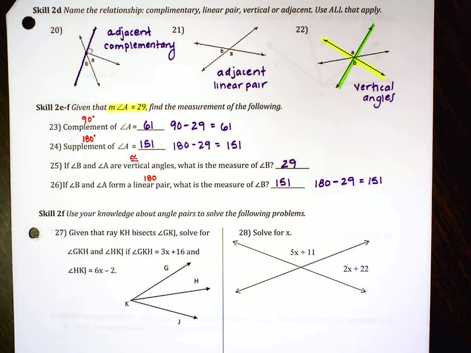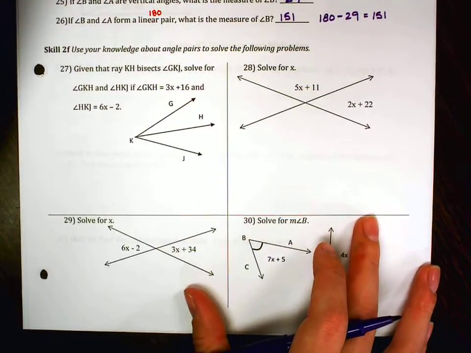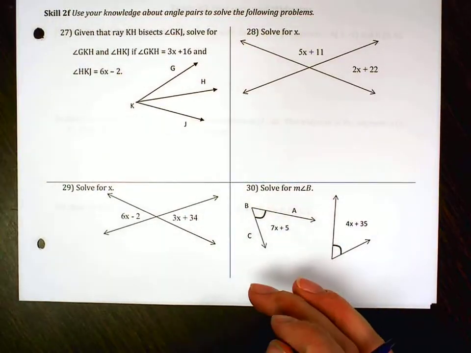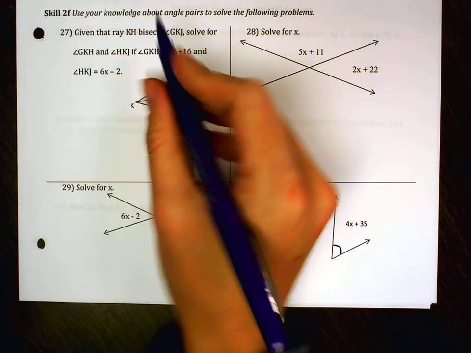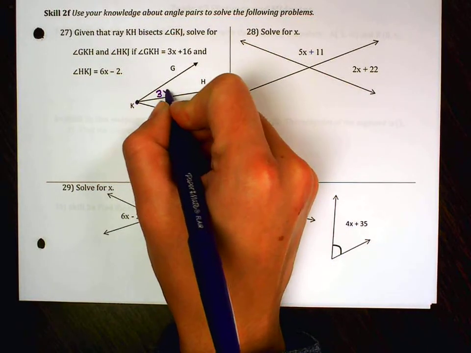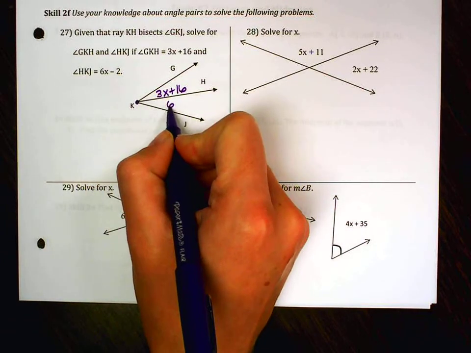Okay, let's keep moving. Number 27 says, given that ray KH bisects angle GKJ, solve for angle GKH and HKJ if the measure of angle GKH is 3x plus 16, and the measure of angle HKJ is 6x minus 2.